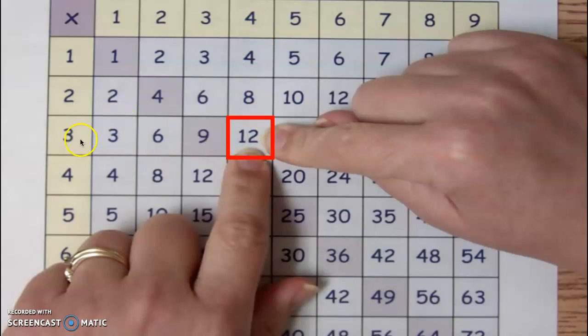I want you to physically touch each factor, 3 and 4, and slide them to find your product. Because sometimes, if you're just eyeballing it, your eyes might fall on 9, or maybe they fall over here on 15. Super simple mistake that you guys should not be making. Multiplication charts are super easy to use, and I know that you can use them effectively. So please get those fingers on the multiplication chart.